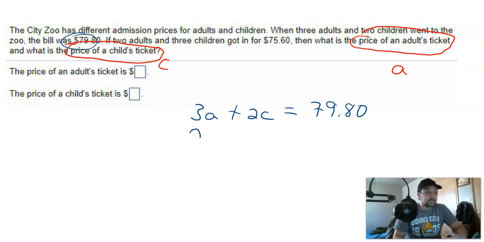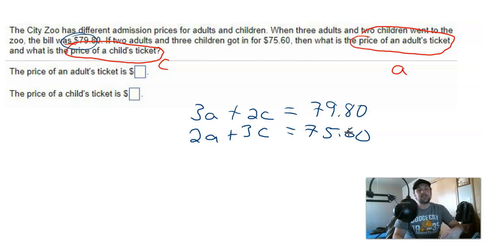If 2 adults and 3 children got in for $75.60, then we want to use that information to find out how much the adult ticket was, how much the child ticket was. All right, so there's my 2 equations, right? 2 unknown values. I have 2 equations now, so I can solve and find out the value of those 2 variables. This one, substitution method, is not looking ideal to me.